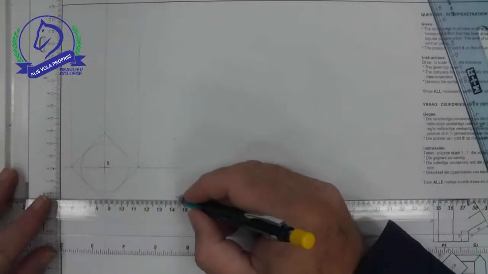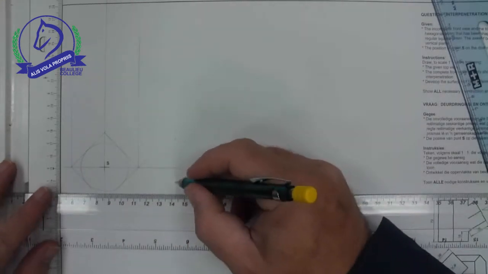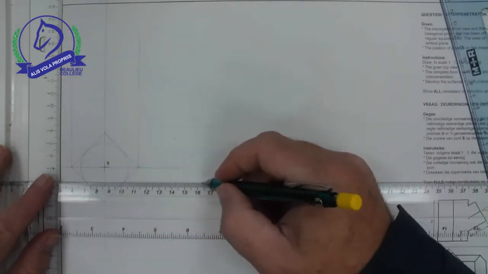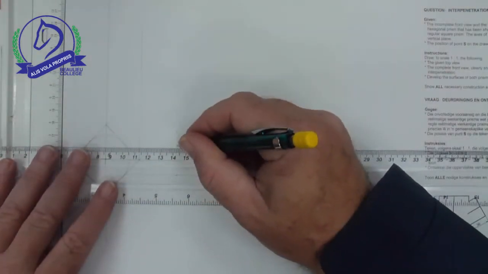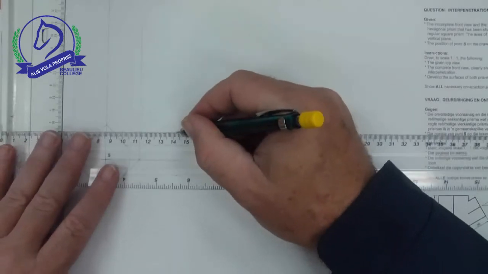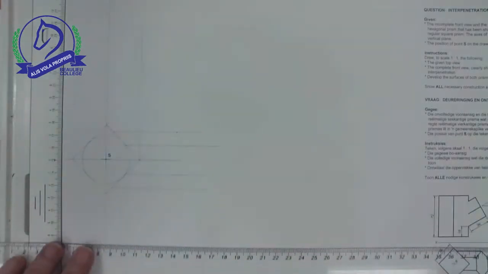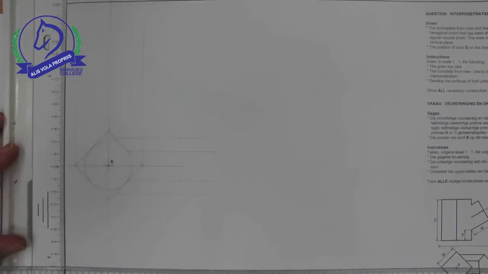So that way we can find the actual measurements without having to do the construction of the actual hexagon in this view. We will need to do the construction to get the height when we look at the branch pipe though. So those are the measurements that we need.